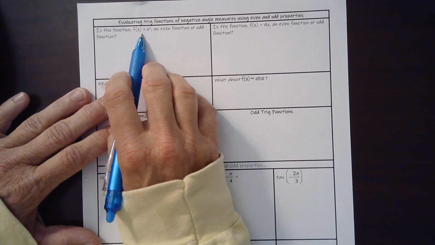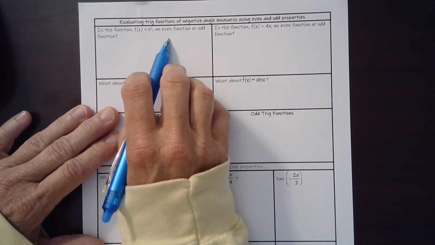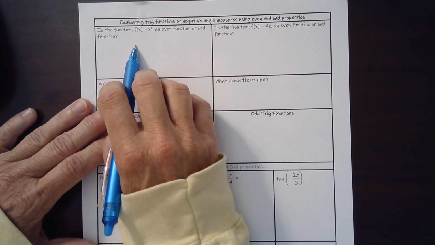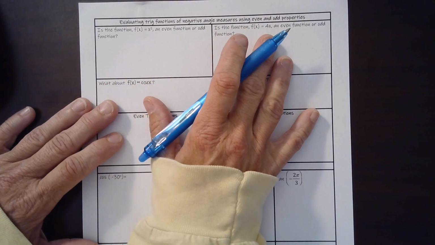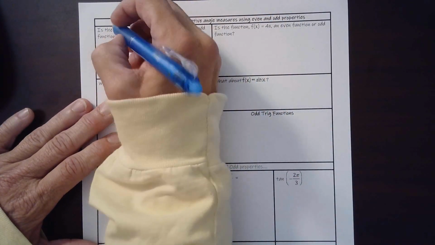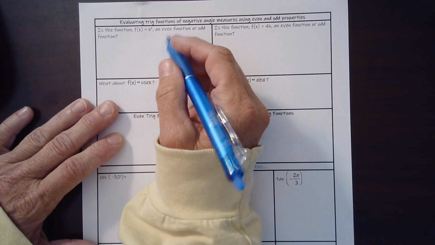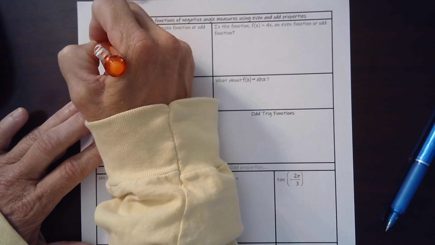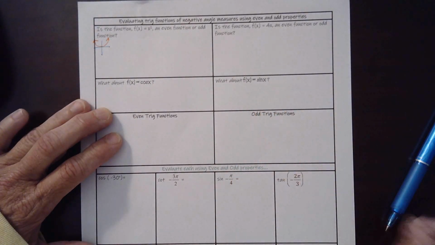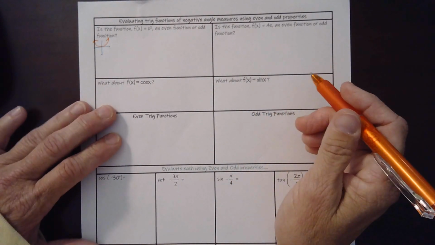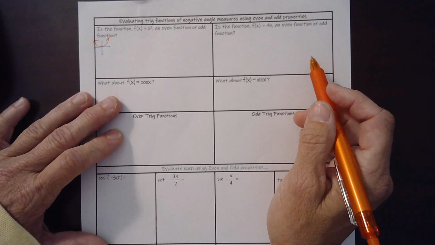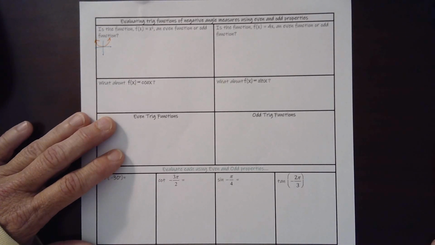So is the function f of x equals x squared an even function or an odd function? I'm hoping that you're saying it is an even function, Mrs. Gribble, and you're right. You might tell me that it's even because there is symmetry. The graph of this function has symmetry with respect to the y-axis, so we know it looks like this. If I wanted you to show or determine algebraically whether x squared is even or odd, we might approach it this way.